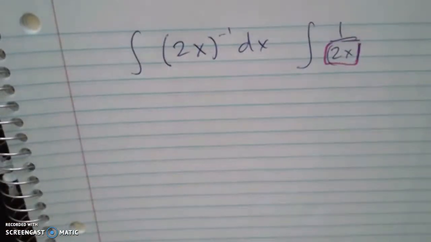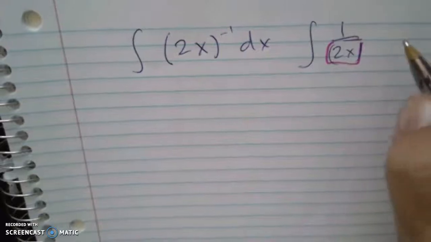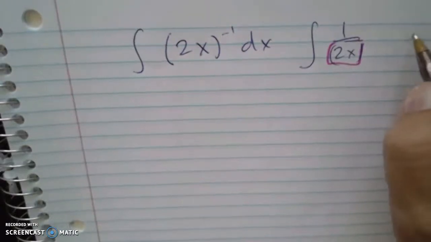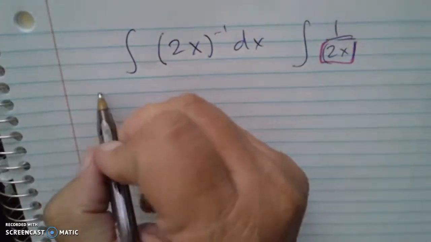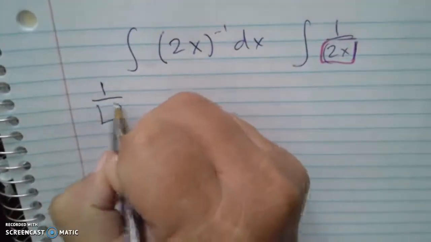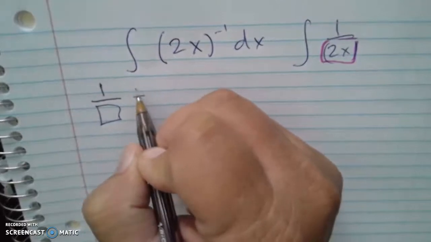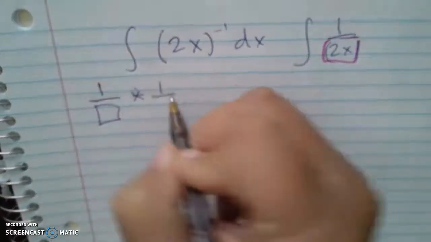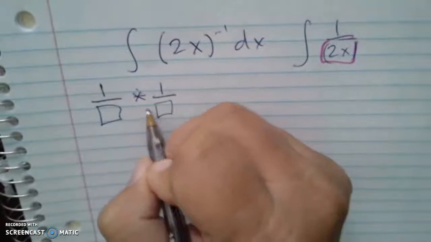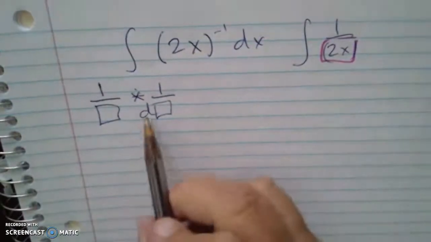But we have to, this is really, we're going to say 1 over the box divided by the derivative of the box. Okay? 1 over the box times 1 over the derivative of the box, du.